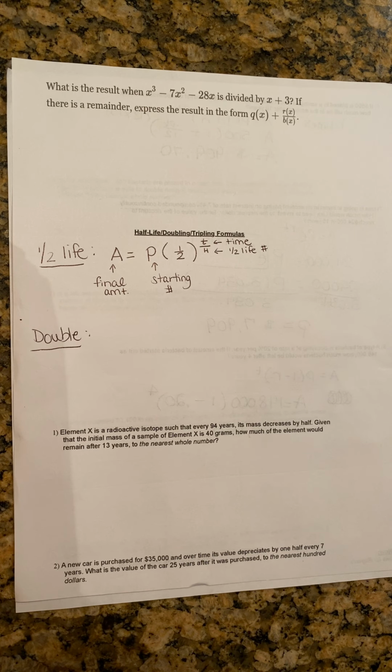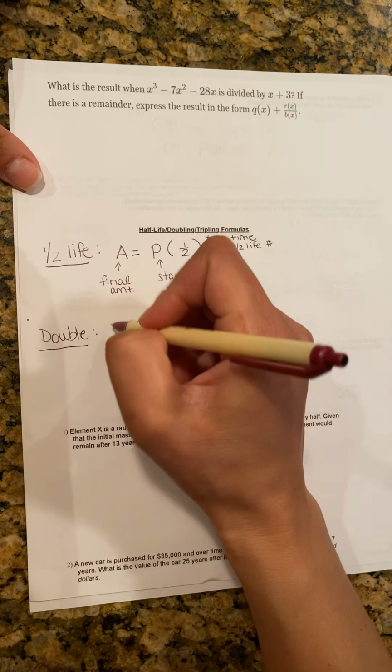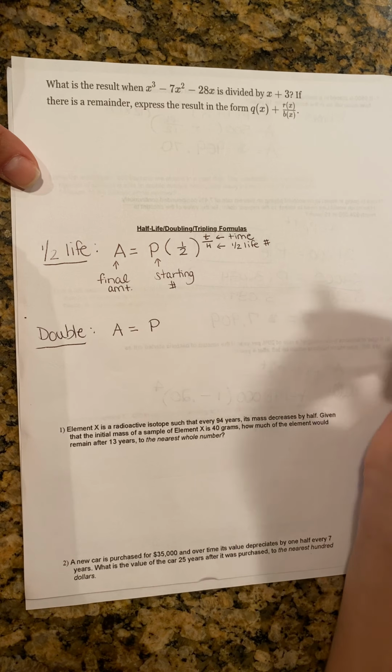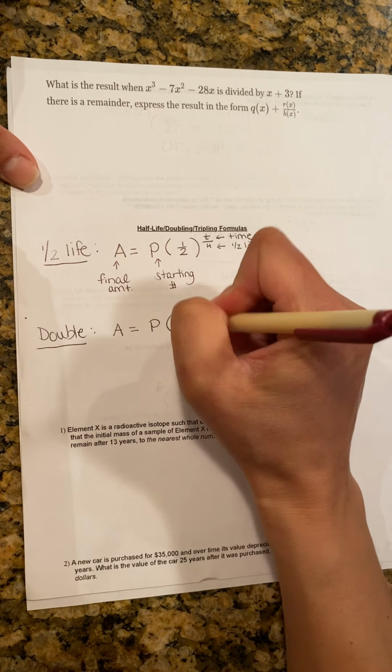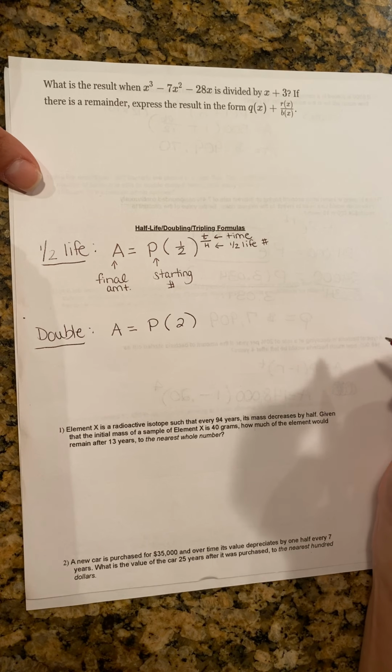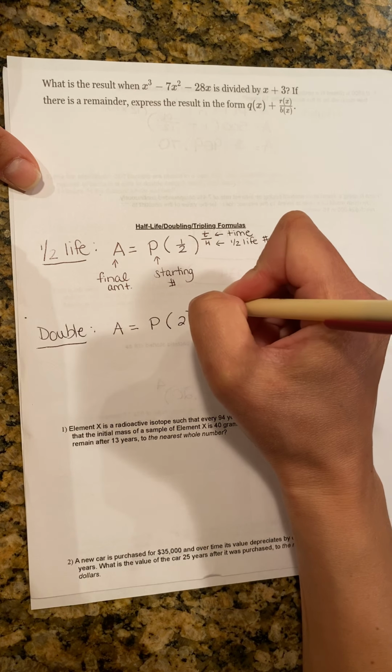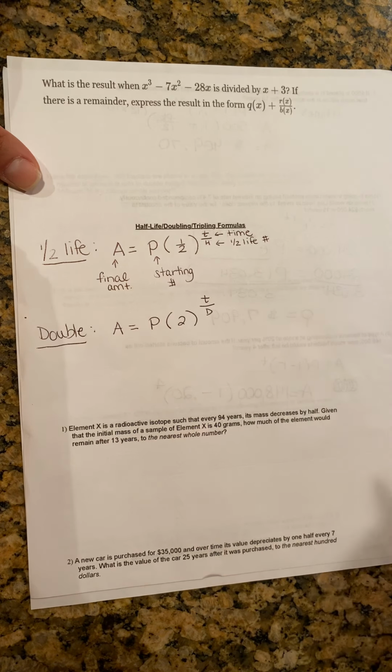The question will always say it's either half-life, doubling, or tripling. The doubling formula is A equals P, the starting value, times 2 in the middle, raised to time over the doubling number.